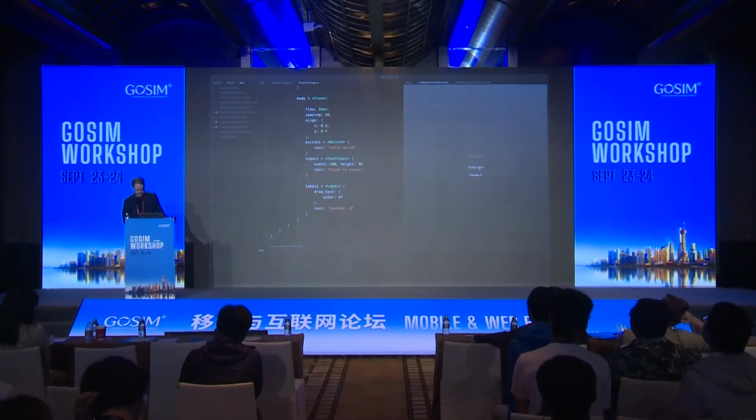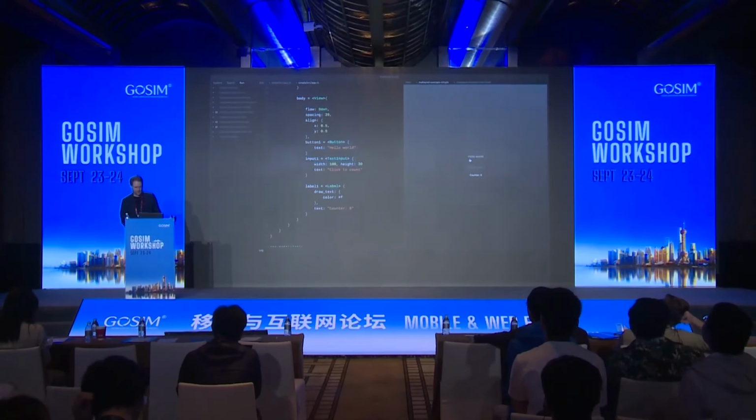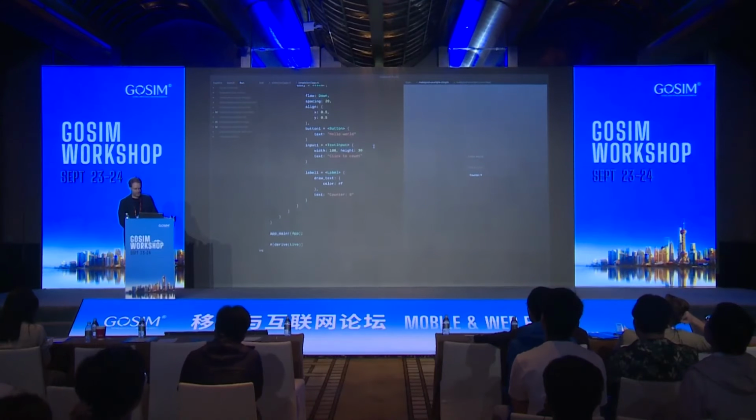And yeah, this is a text input. I don't know what the text input is doing there. I don't think it does anything, except that we can edit it here. And here we have a button. This is a very simple button. It is essentially our basic unstyled button.